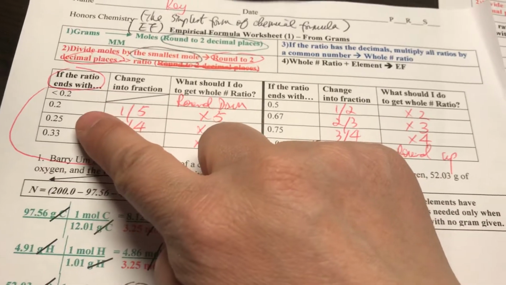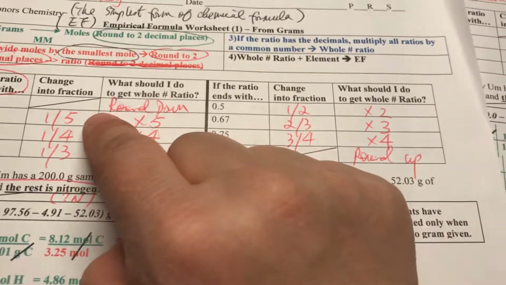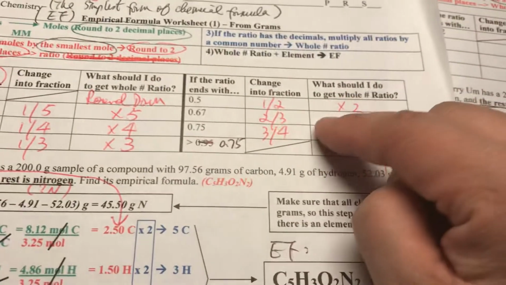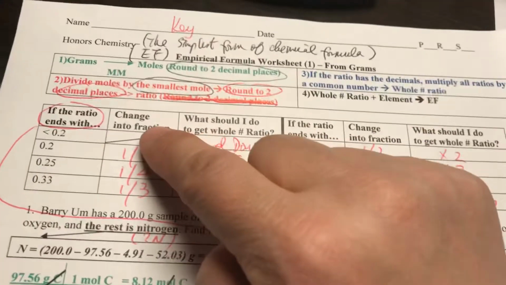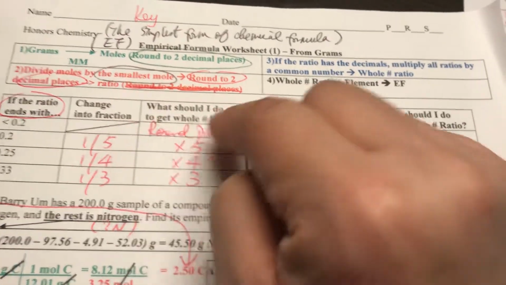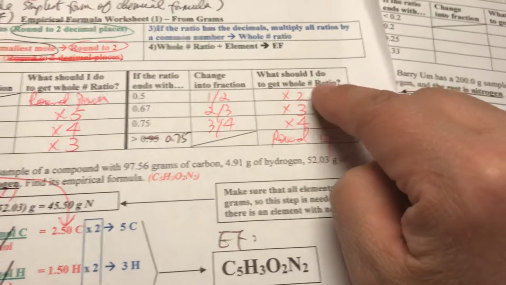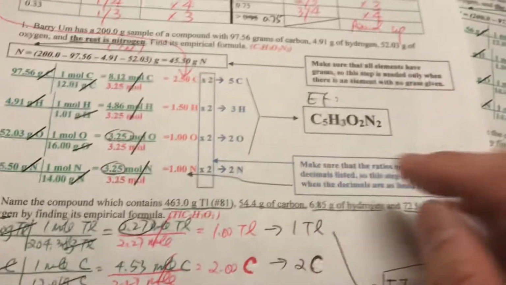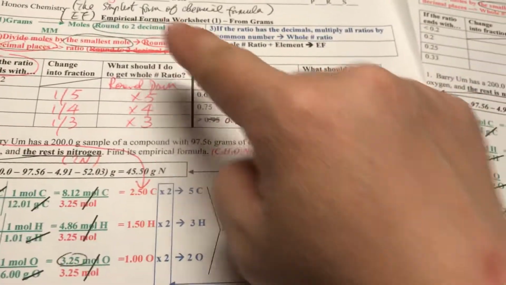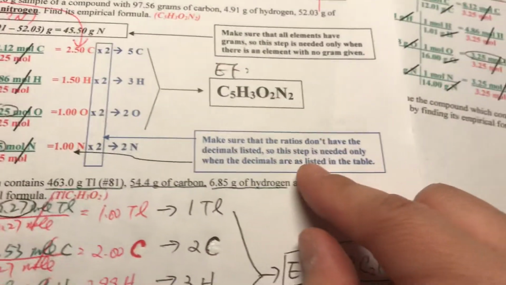So for example, 0.2, the fraction is 1/5, so you multiply by 5. So you multiply by the bottom number. If they are less than 0.2, you round down. If they are more than 0.75, you round up in order to get a whole number ratio. So this blue step is not necessary unless you end up with this other situation, where you either round up or round down, or you multiply by a common number.